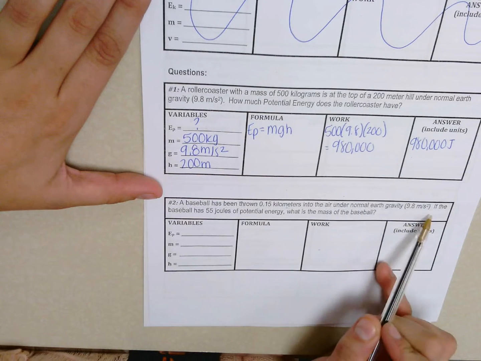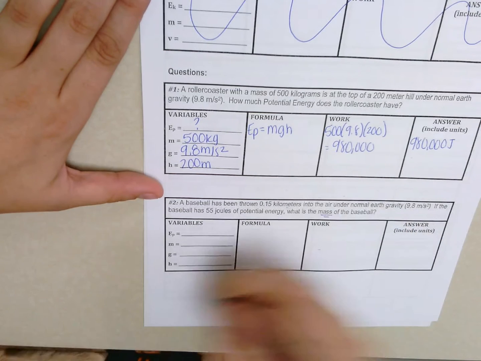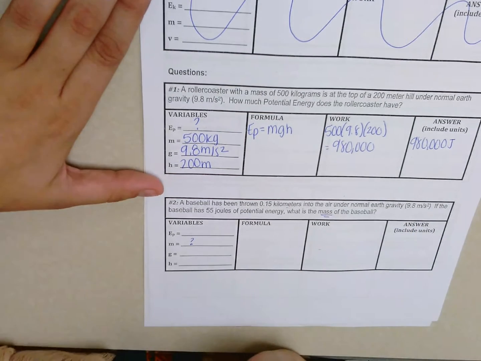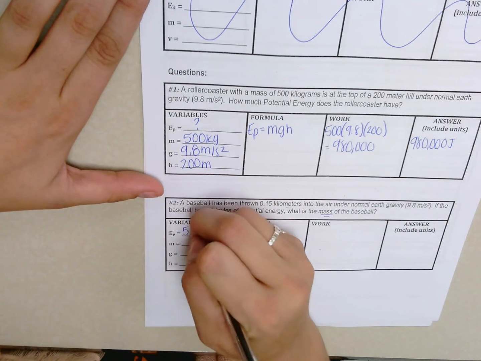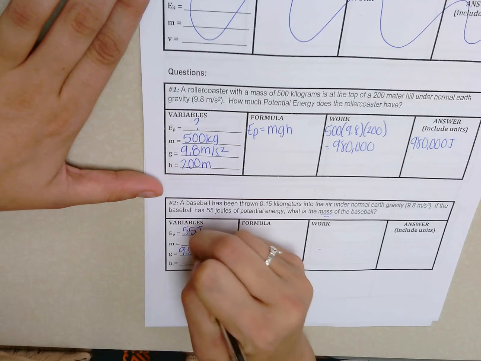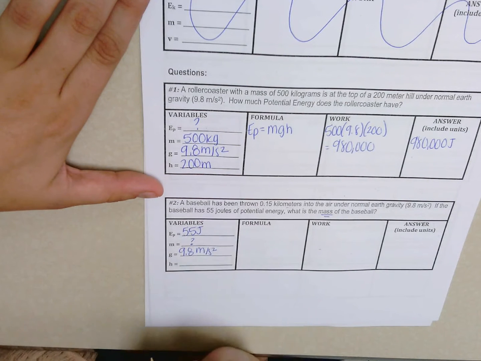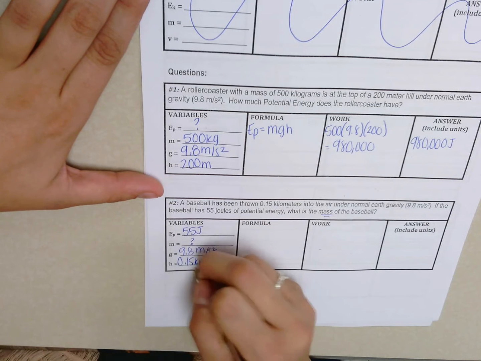So, a baseball, though, has been thrown 0.15 kilometers, good units, into the air under normal Earth gravity. If the baseball has 55 joules of potential energy, what is the mass? So we don't know what the mass is. We're going to have to solve for this in a different way. But we do know that the potential energy is 55 joules. We know that gravity is 9.8 meters per second squared. And we know that the height is 0.15 kilometers. We want this in meters.